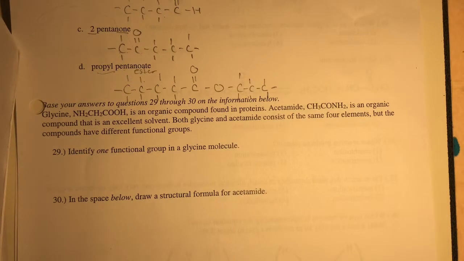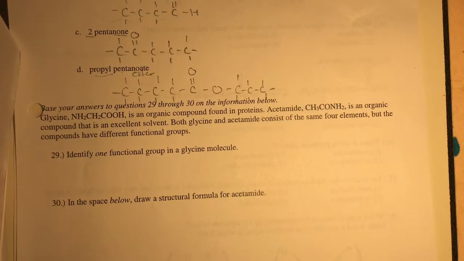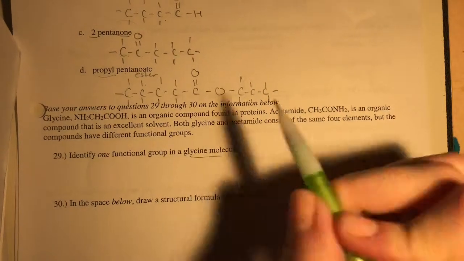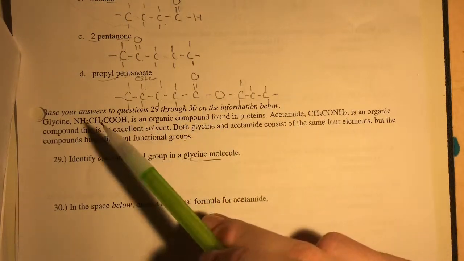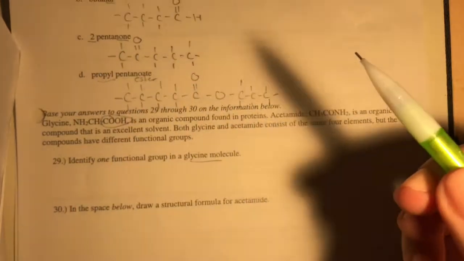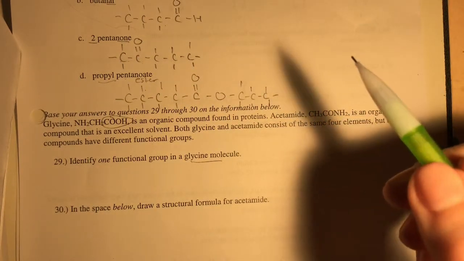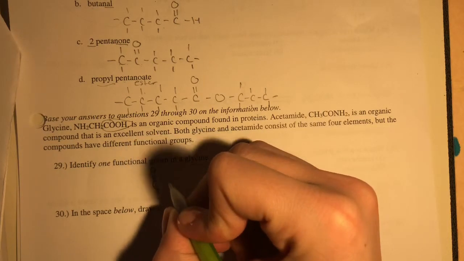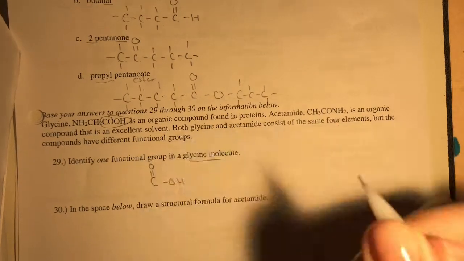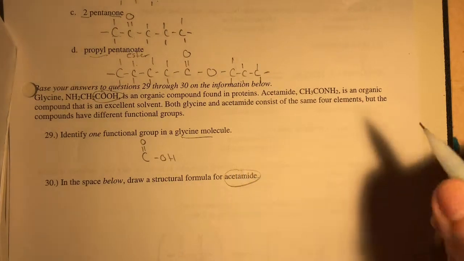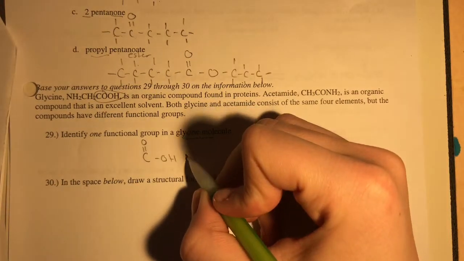Okay, now, when we're given like a paragraph or whatever, I do not read this paragraph at all. I just go straight to the question. Identify one functional group in a glycine molecule. Okay, I guess we need to read it. Glycine, NH2. Okay, we have a functional group. Okay, we have COO. That is a functional group. COH. Yep. In a space below, draw a structural formula for acetamide. You know, I'll just write up here that this is organic acid.